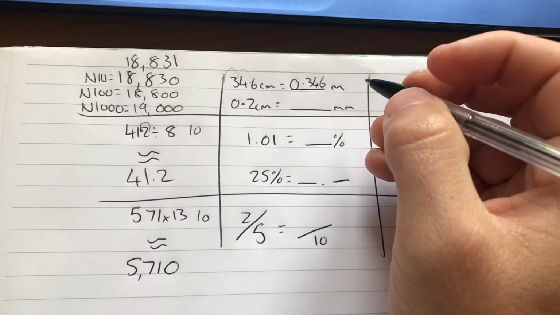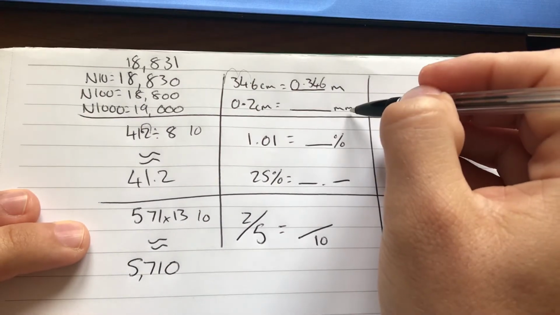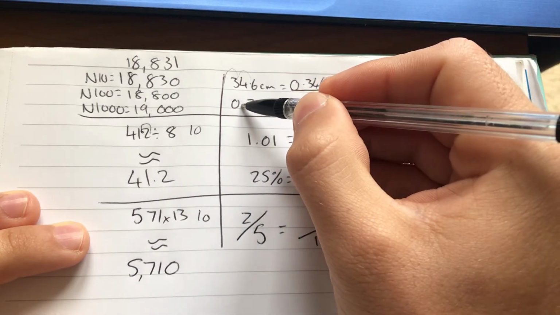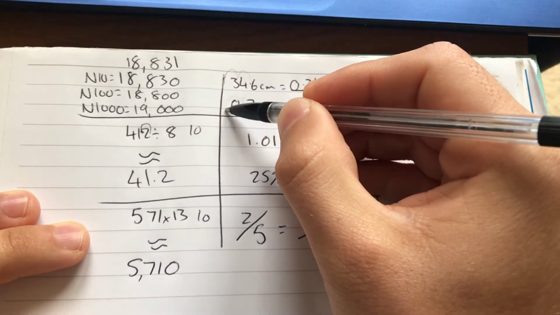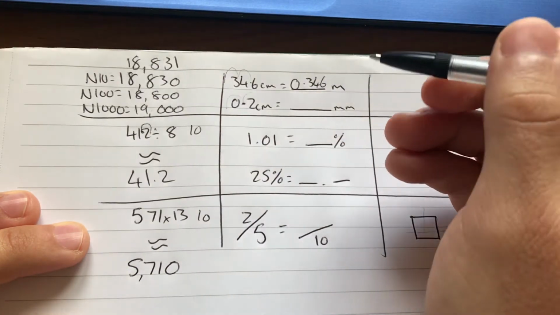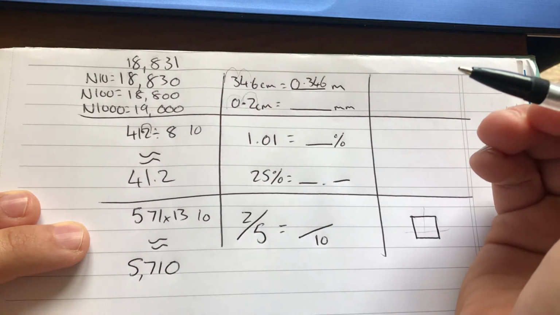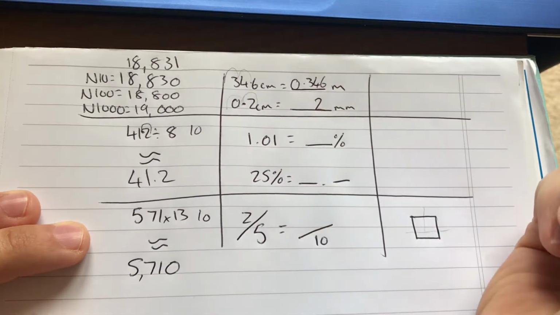0.2 centimeters. So there are 10 millimeters in a centimeter. So are we going to go that way and make it 0.02 millimeters, or are we going to go that way and make it 2 millimeters? We're going to make it 2 millimeters.